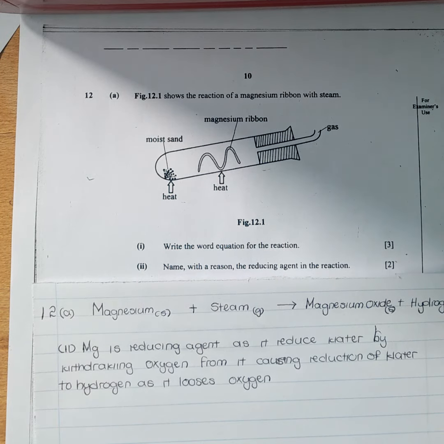Let me explain again. Magnesium is a reducing agent because when we are saying reducing agent, we mean the element that is going to cause reduction to occur. Magnesium is going to cause reduction because we are having water that is H2O, hydrogen with oxygen.